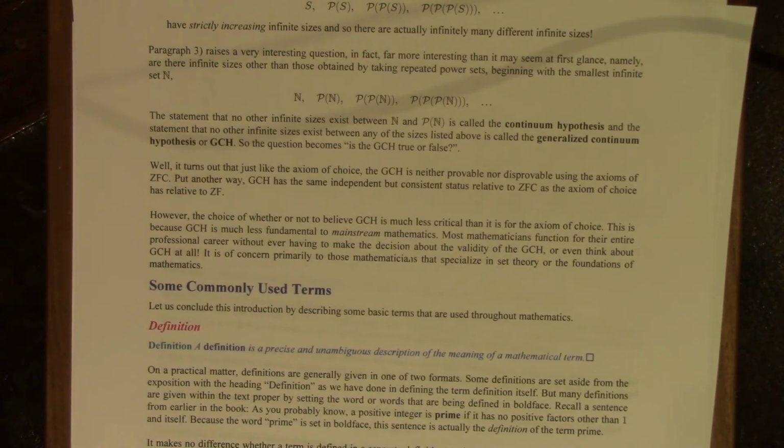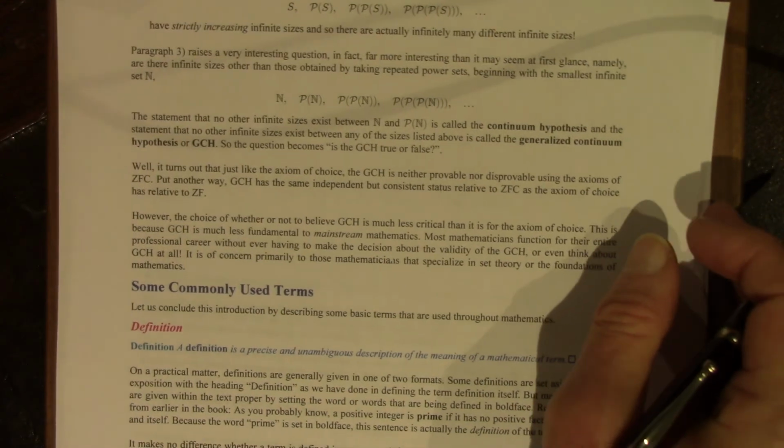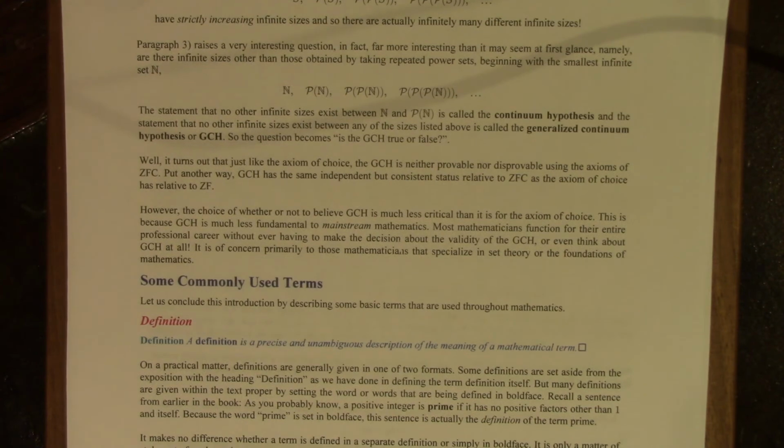But whereas it was important for every mathematician to make a decision about the axiom of choice, accept or deny, the generalized continuum hypothesis is different because it's not really in the mainstream of mathematics. Most mathematicians function for their entire professional careers without ever having to make a decision. Shall I accept it or shall I reject it? And what are the consequences? In fact, I would guess most mathematicians never even think about it. Or they may have thought about it briefly and said, okay, it's undecidable, but I'm not going to worry about it because I do algebra, I do differential geometry, I do probability, I do number theory, I don't much care. It's not going to affect the mathematics I do.